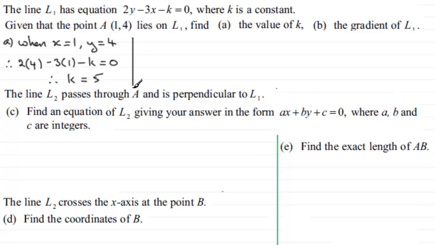Now in part B, we've got to find the gradient of the line L1. And we should be familiar with the form y equals mx plus c, where m is the gradient of any straight line. So what we can do now is rearrange this equation to make y the subject.